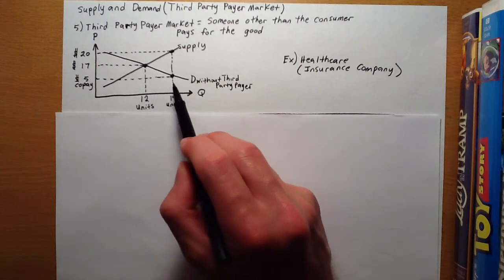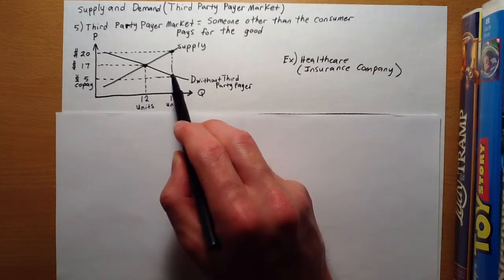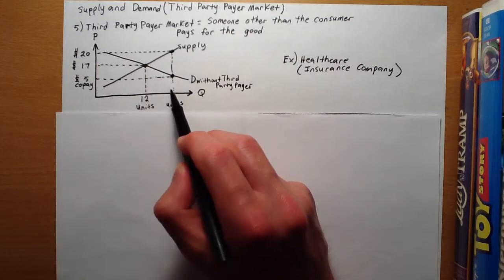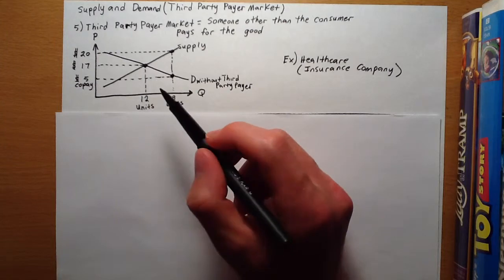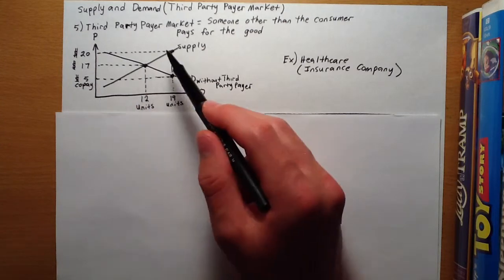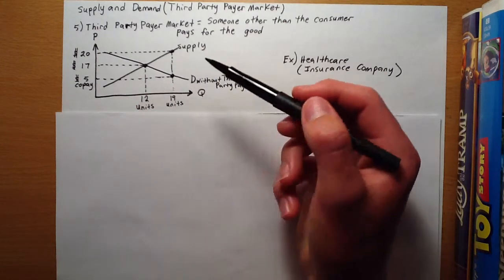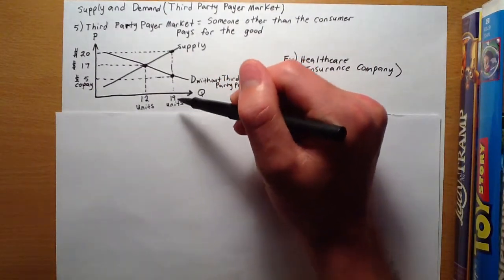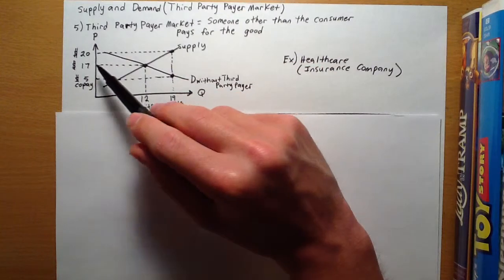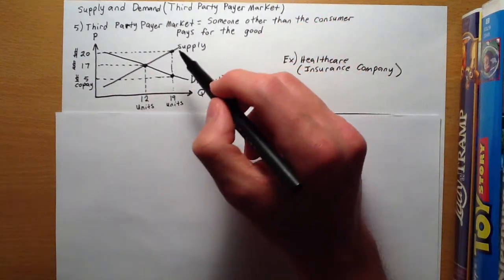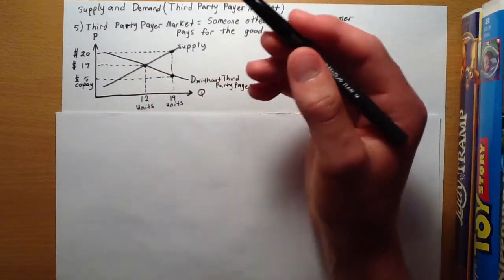So when $5 intersects the demand curve, that's what we demand. So we're going to demand 19 units of medical care. Now, the supply curve is upward sloping. So for 19 units of medical care, the cost of one unit is going to be $20 because that's what the suppliers require if they're going to supply that extra unit.